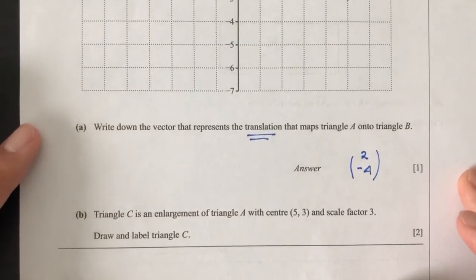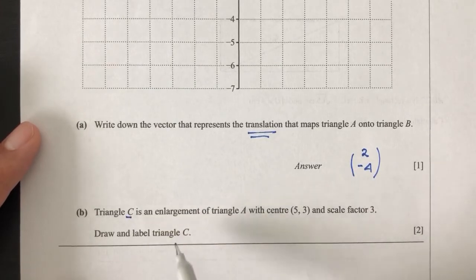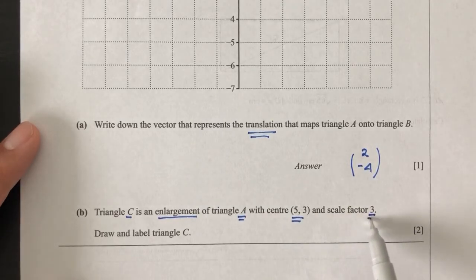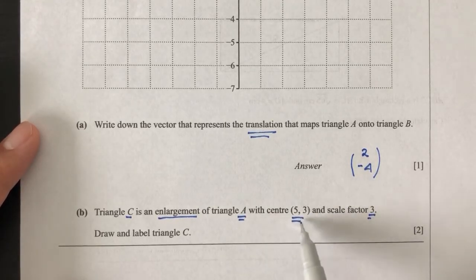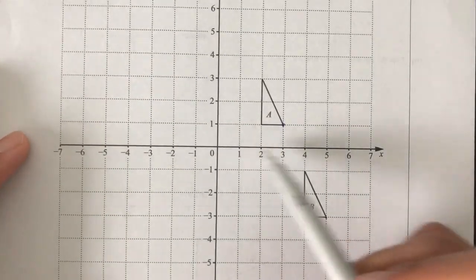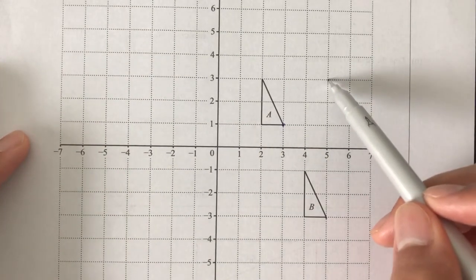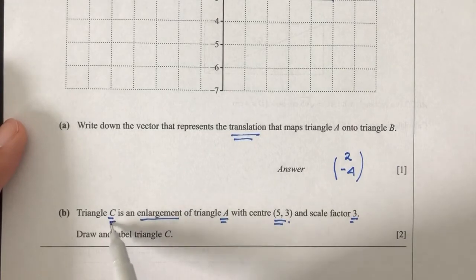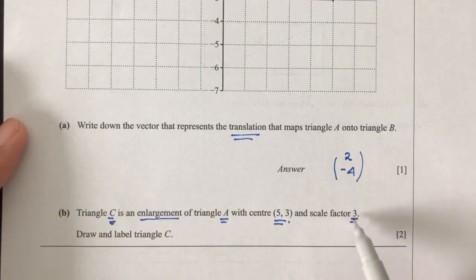Okay. So part B, the triangle C is an enlargement of triangle A with center 5, 3 and scale factor 3. So let's first find where the center is. 5, 3 is the center. Center is here. Now we have to find the triangle C. It has a scale factor of 3 for the enlargement.